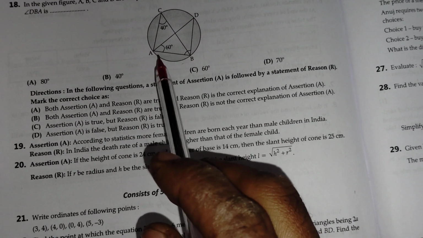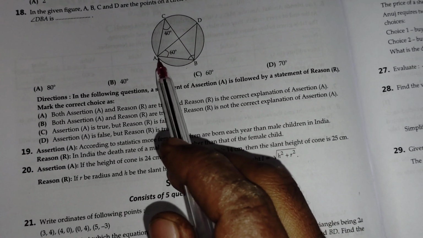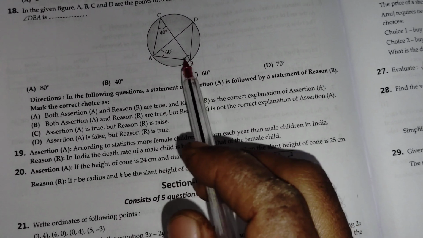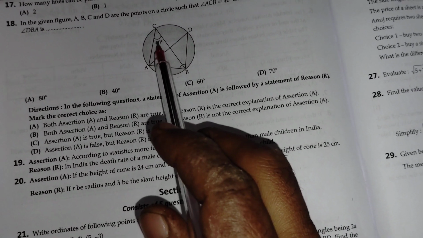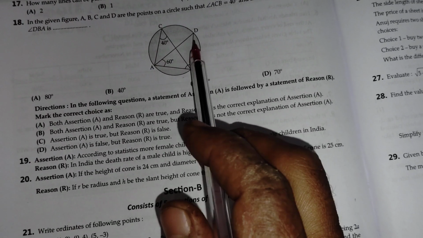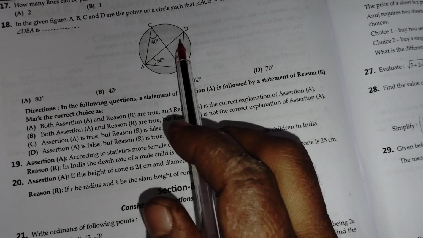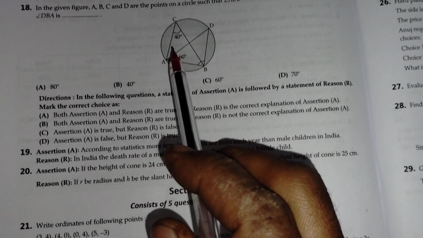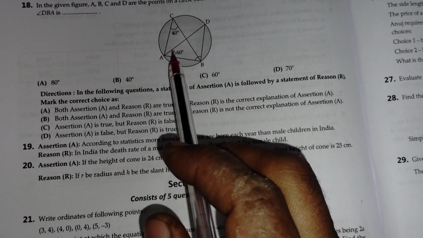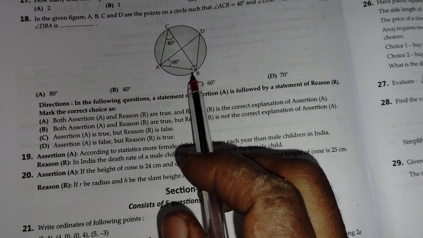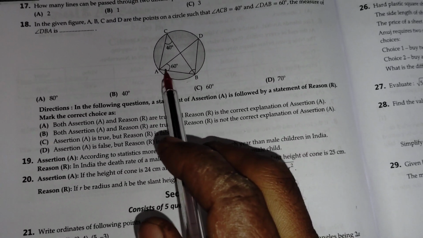In triangle ABD, AB is the chord, and from AB two angles arise, D and C. So D and C angles are equal, since they are formed in the same segment AB. So angle D is also 40 degrees by the angle in same segment theorem. So 60 and 40 are two angles in triangle ABD. So B is 80 degrees because sum of three angles is 180 degrees.